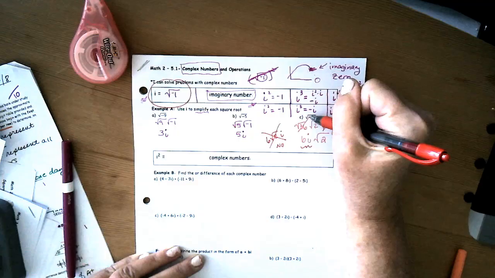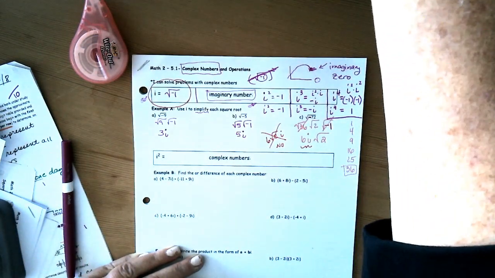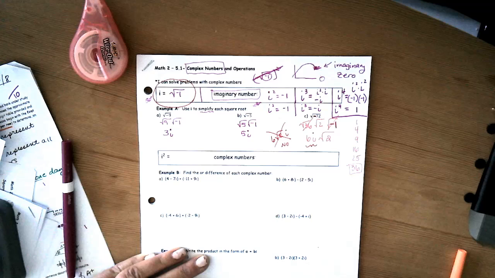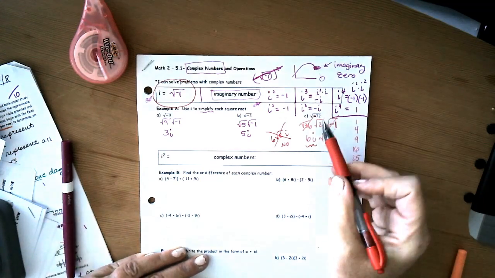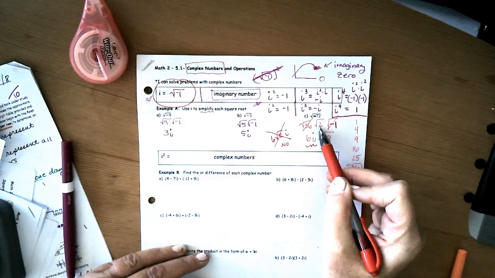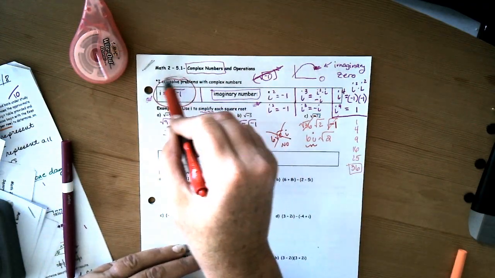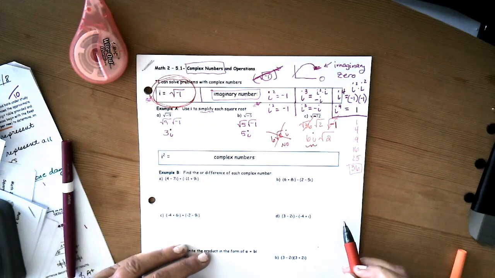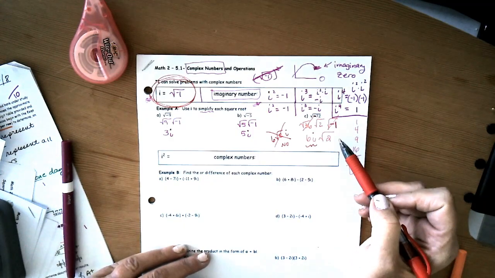Why is it 36 times negative 2? Because we don't have the capability of taking the square root of negative 2, so I have to take out the negative 1. So that's always going to represent I.